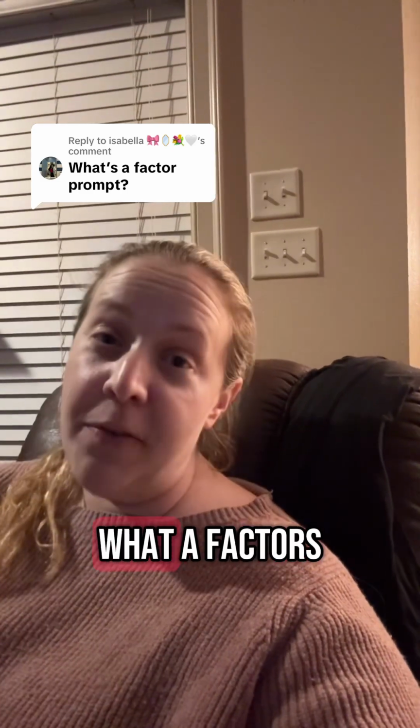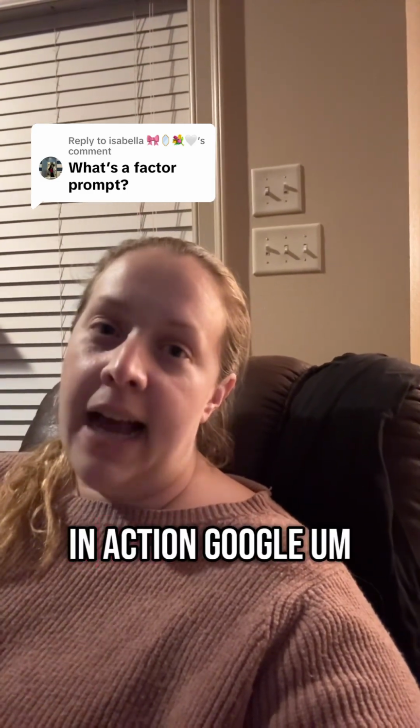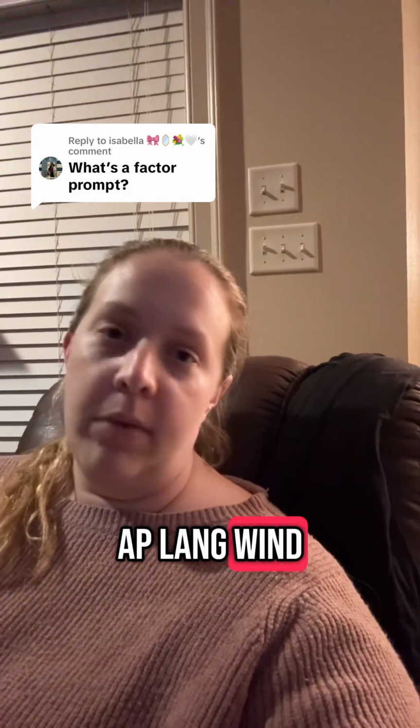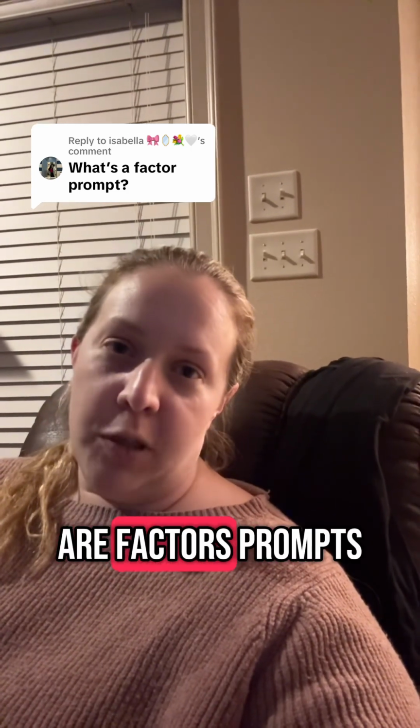So anyway, that's what a factors prompt is. But if you want to see it in action, Google AP Lang food trucks prompt or AP Lang wind farms prompt. Both of those are factors prompts for you to look at.